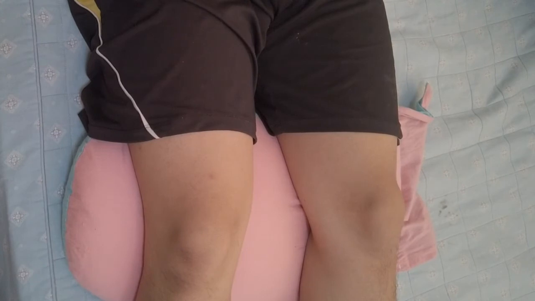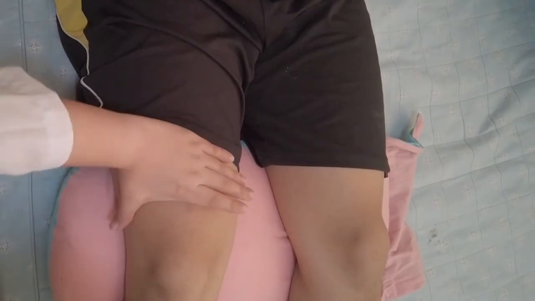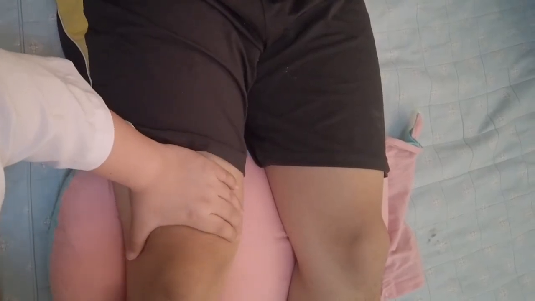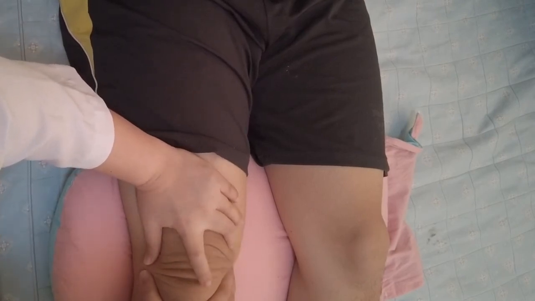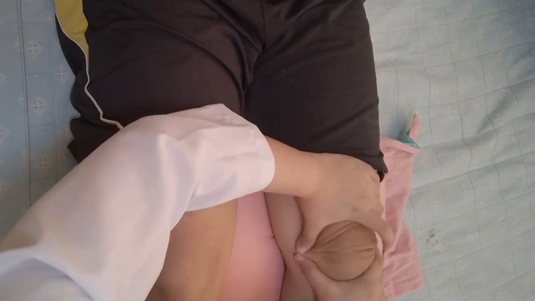there's none. So the next maneuver is the ballottement of the patella for major effusions, but I already added an extra pillow for support here. For a positive ballottement of the patella result, there's a presence of palpable fluid wave, or the patella is floating when I slightly touch it. So again, I will be pressing the suprapatellar pouch against the femur. The patella will float if there's increased synovial fluid, but there is none, so it's negative.